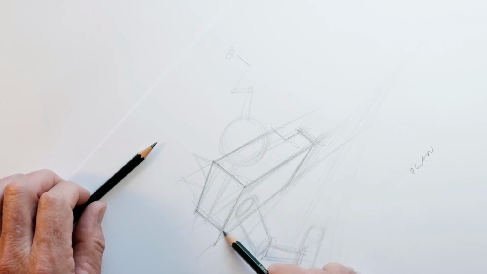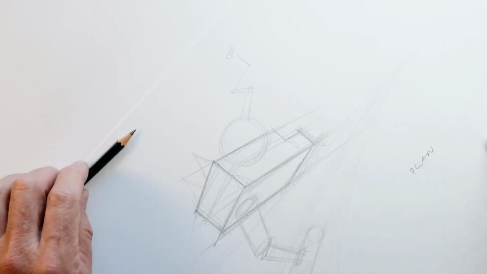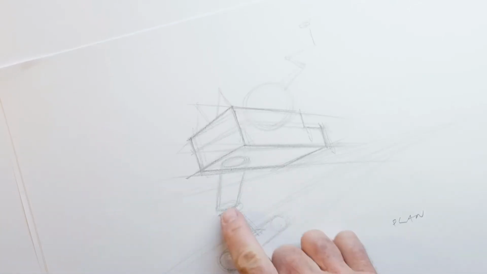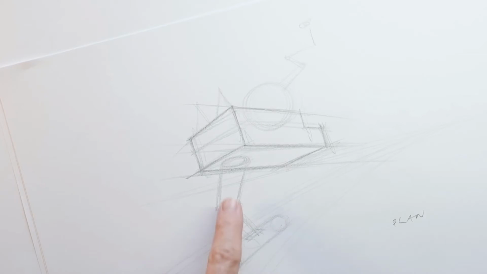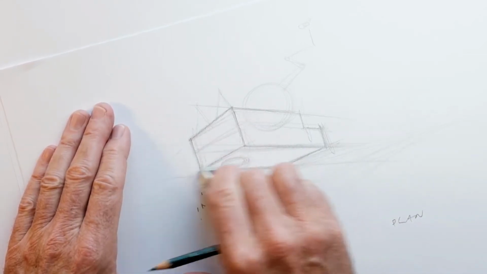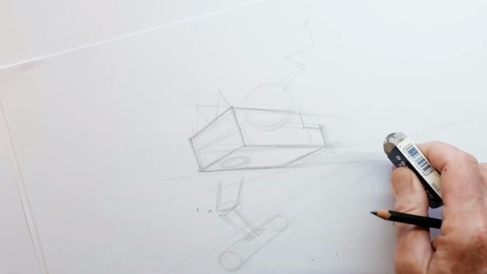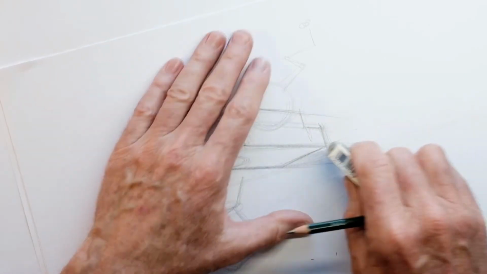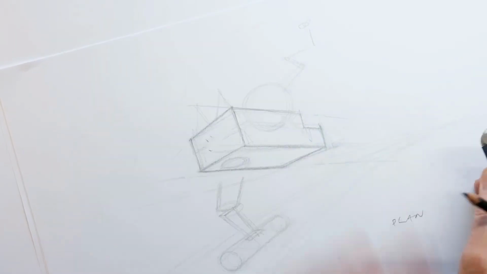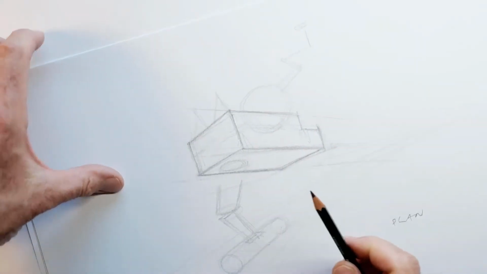Okay, so now this has to join up here. So my little sphere, my ellipse, is in the wrong position now. Can you see that? Actually, you know what? I'm going to make this my final drawing as a demo because it's reasonably clear.